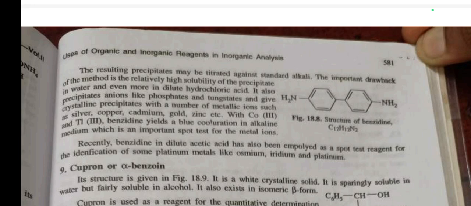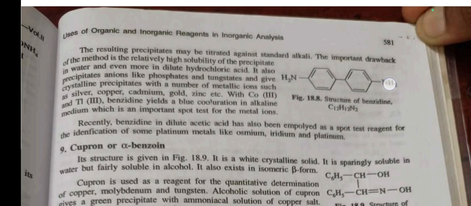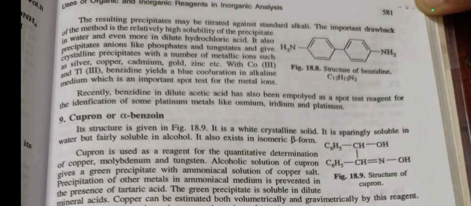With Co3+ and Ti3+, benzidine yields a blue coloration in alkaline medium, which is an important spot test for the metal ions. Recently, benzidine in dilute acetic acid has also been employed as a spot test reagent for the identification of some platinum metals like osmium, iridium, and platinum.